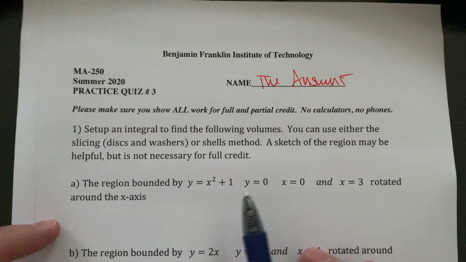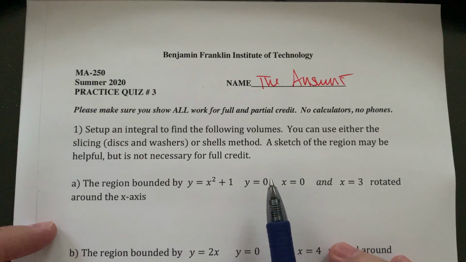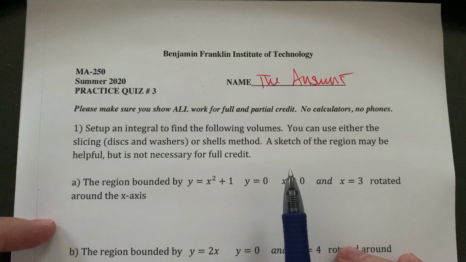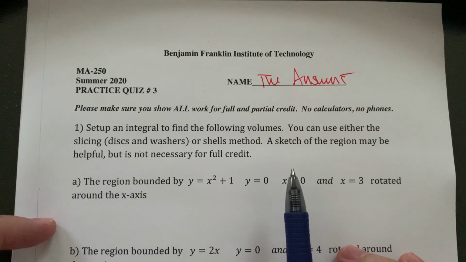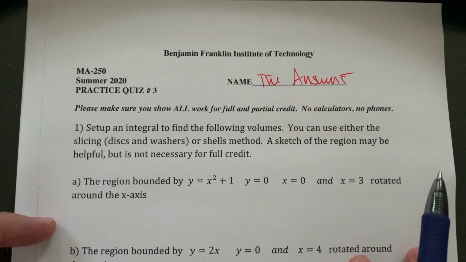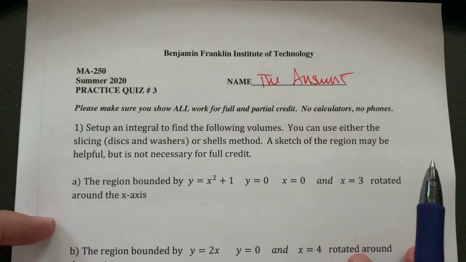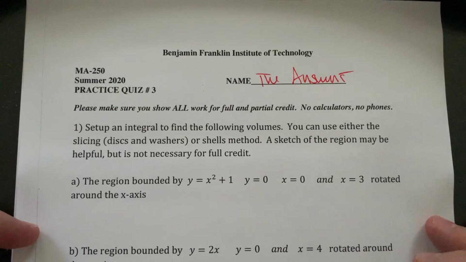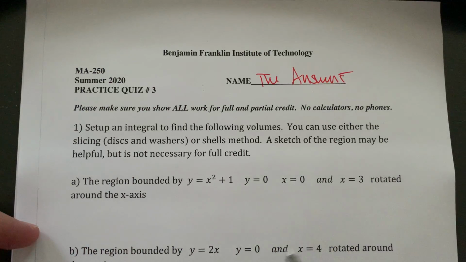You can do either shells or discs and washers. Depending on the problem, I might set them up one way and then also run it back and set it up with the other. I'll definitely talk about, for each one, which method is best and why. But let's just jump right into it. So we've got 4 of them here, and we'll do as many videos as we need to do.